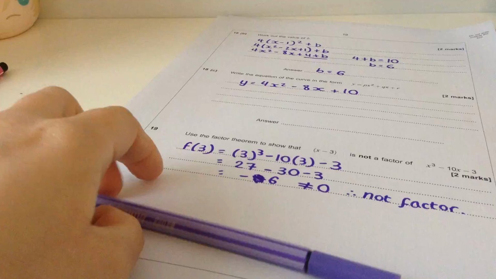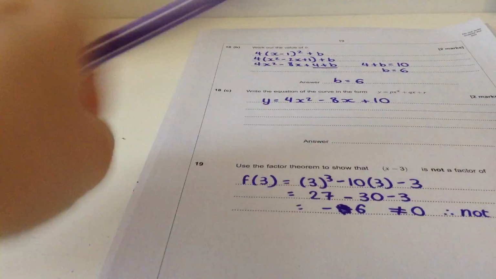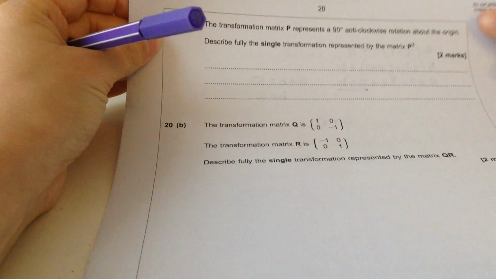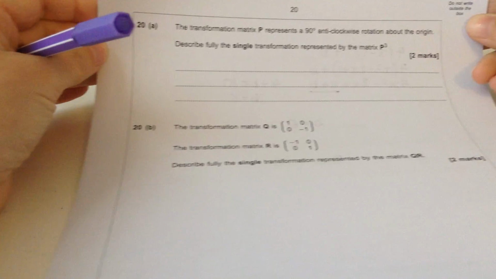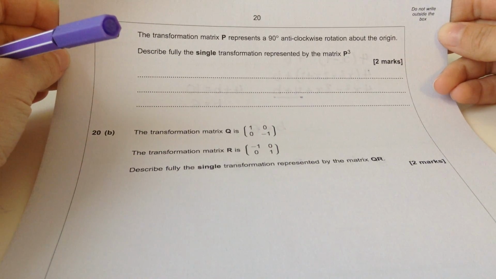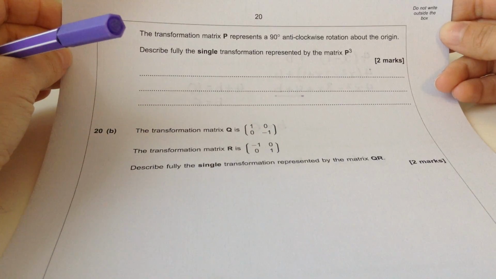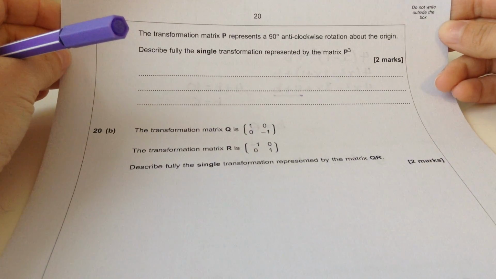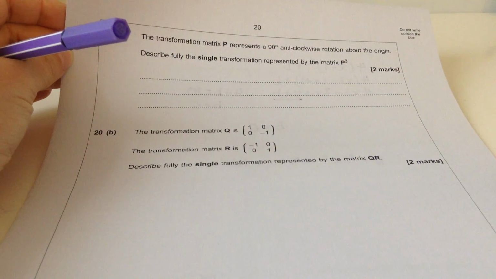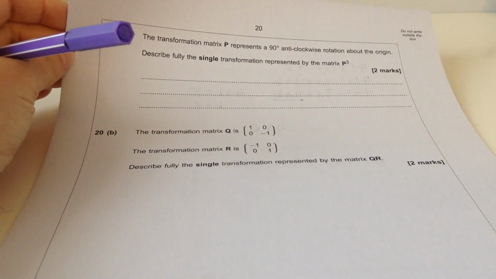I just realised that's a different question. I thought this was still the same question. The transformation matrix P represents a 90-degree anticlockwise rotation about the origin. Describe fully the single transformation represented by the matrix P cubed. Okay, P cubed.